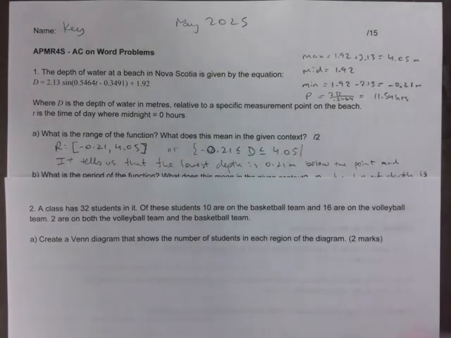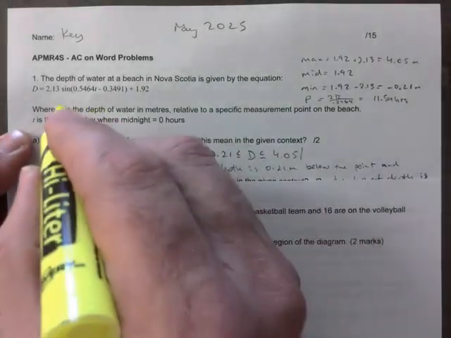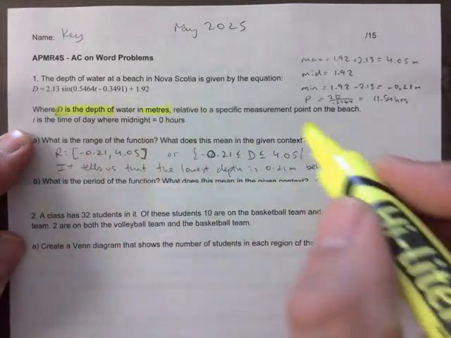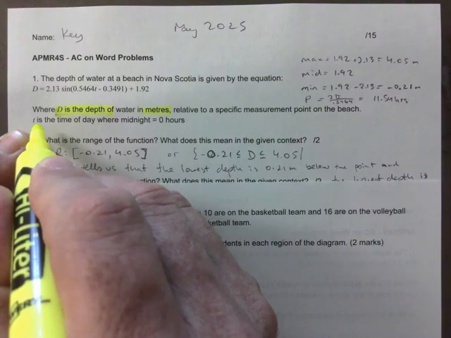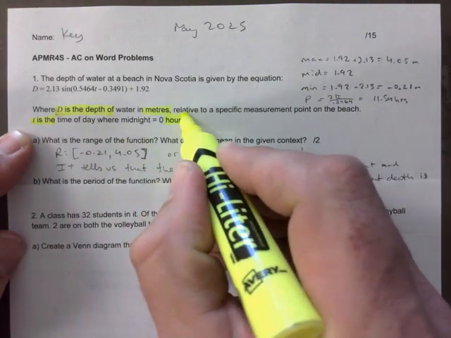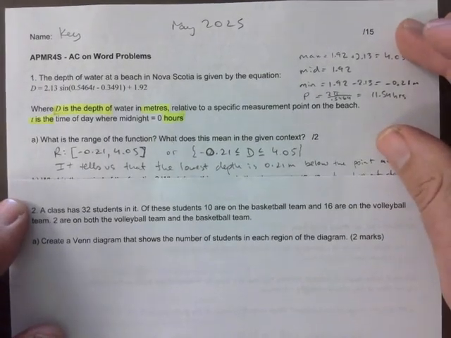All right, so we have this equation given. D is the depth in meters, and time in hours, where midnight is 0. What's the range of the function?